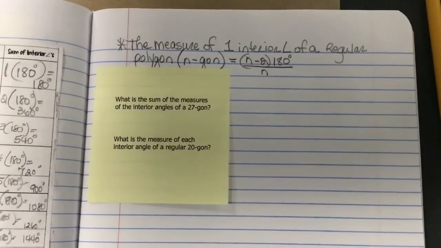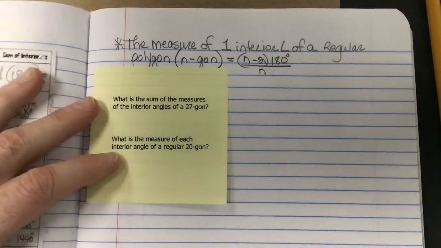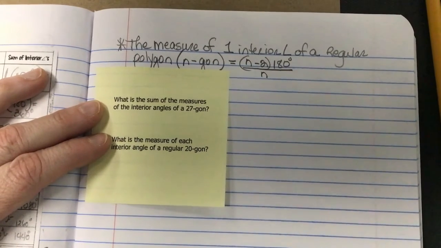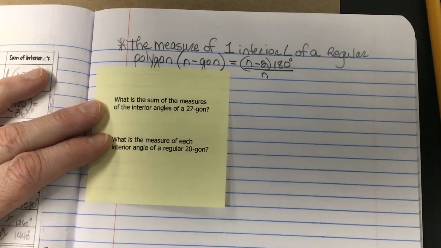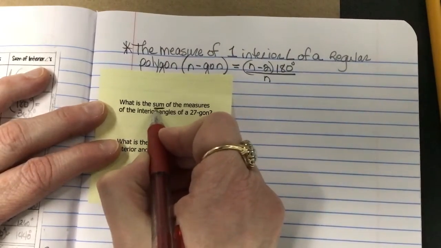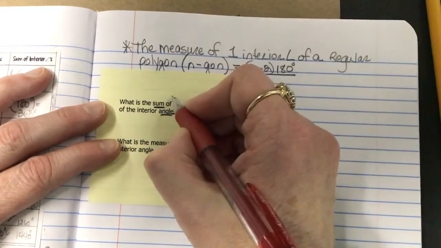Now, just from my experience last year, I would say students had more trouble reading what it was asking for. Does it want one angle? Does it want all the angles? Does it want how many sides? You got to think about what it's asking for. It says, what is the sum of the measures of the interior angles? That's all of them.